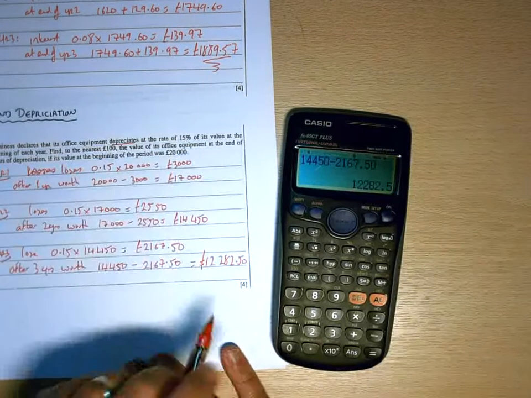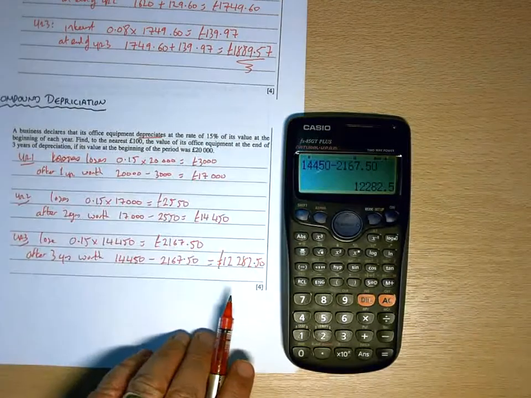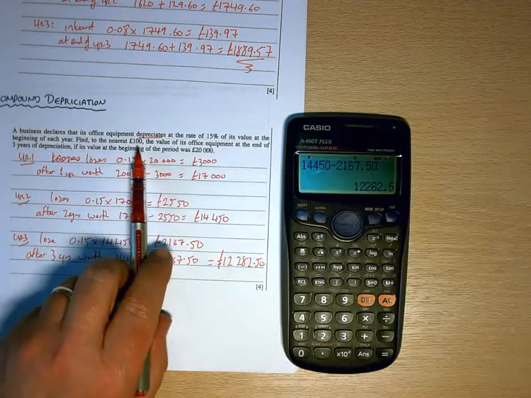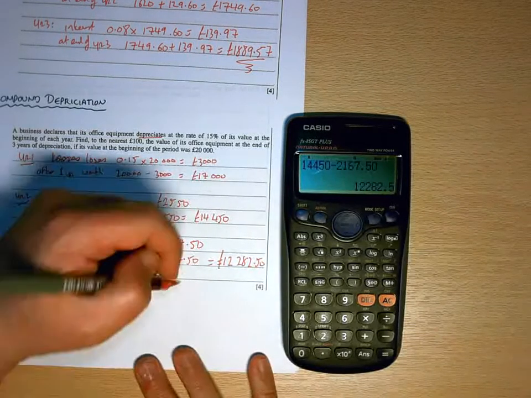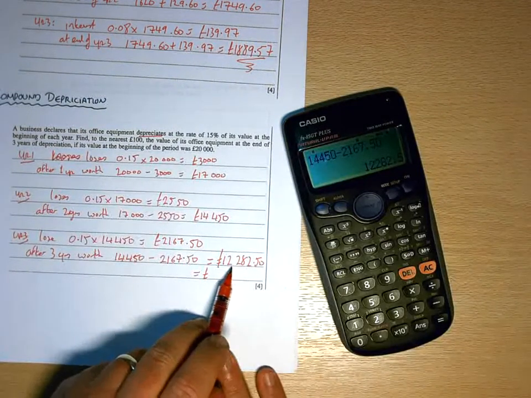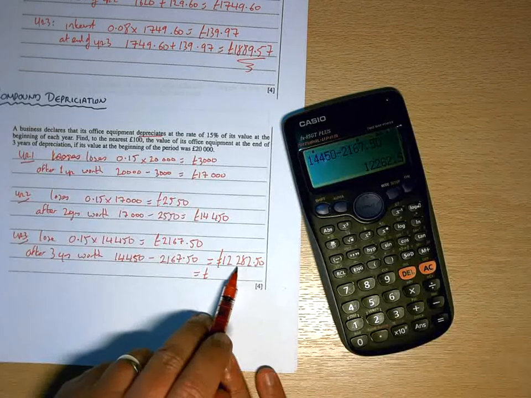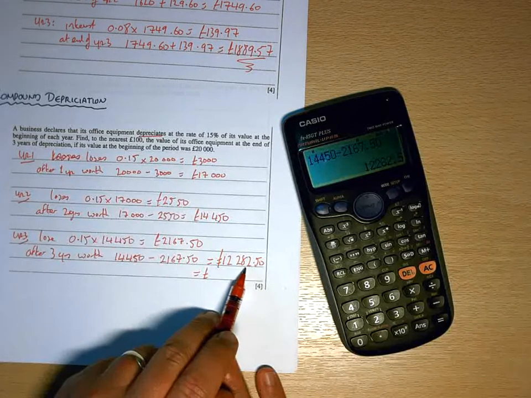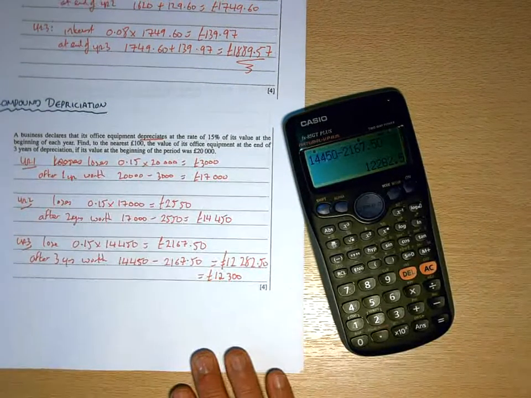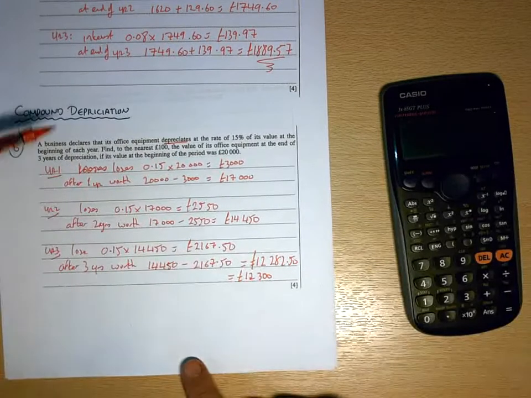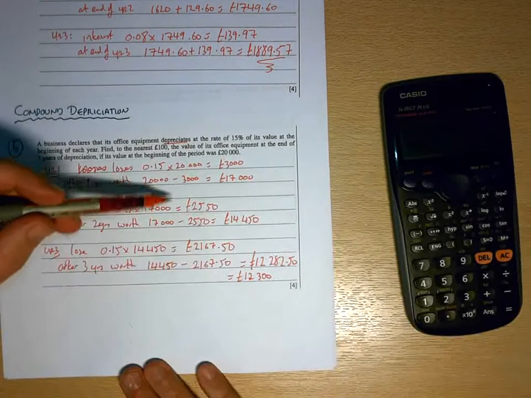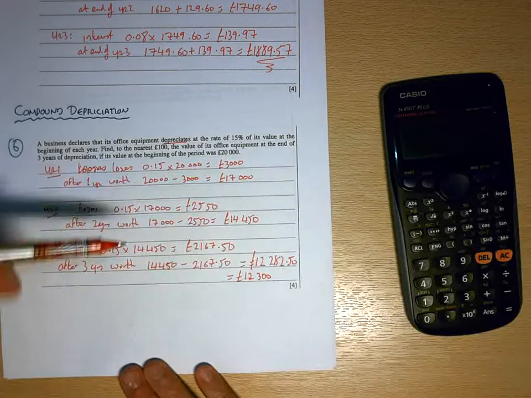£12,282.50. That answer isn't going to get you full marks, because in this question they want the final answer to the nearest £100. So to get that last mark, you want to round that off to the nearest 100. Well, it's either going to be 12,200 or 12,300, and £282 is nearer to the 300, so that's going to be £12,300. So hopefully you can see there the method is exactly the same as for compound interest, the only difference being you're subtracting the values that you're working out rather than adding.